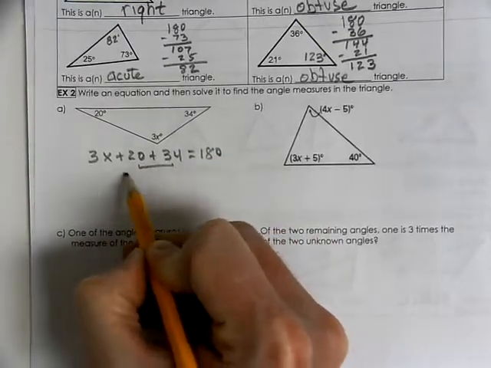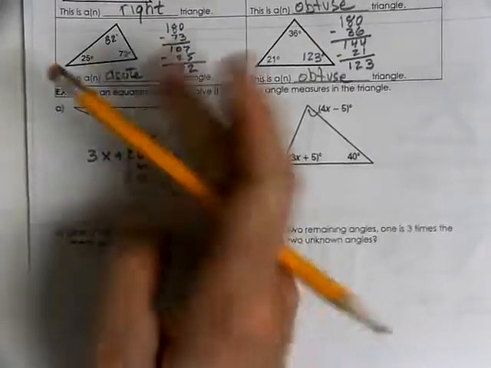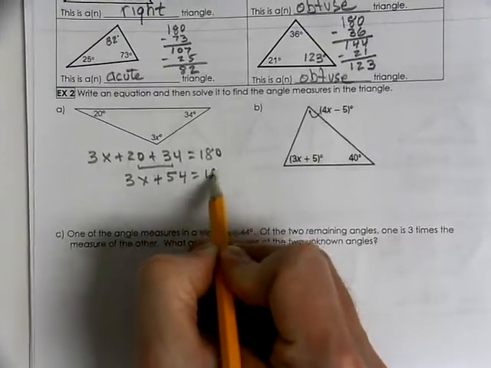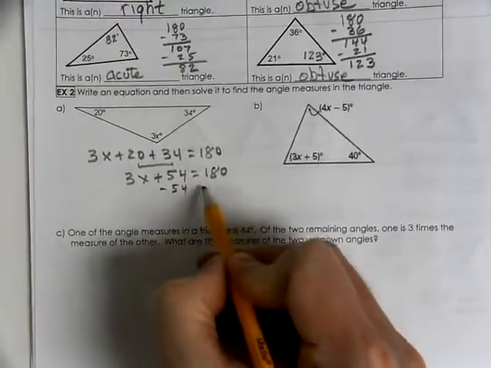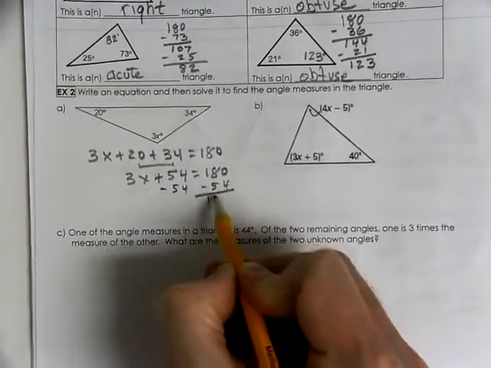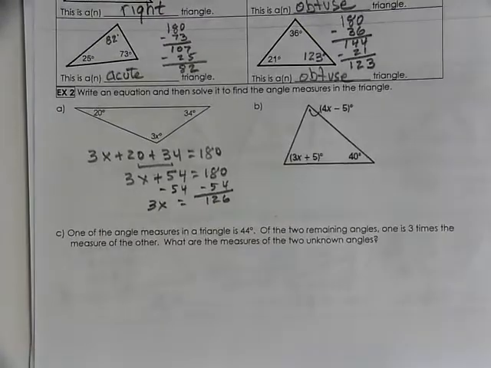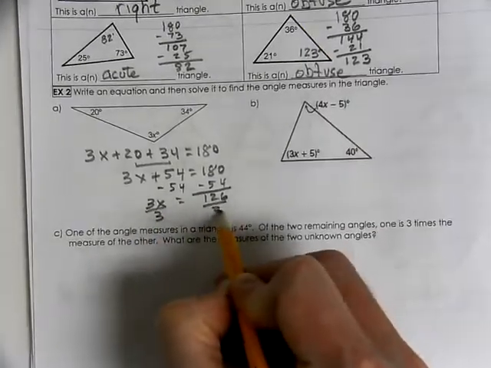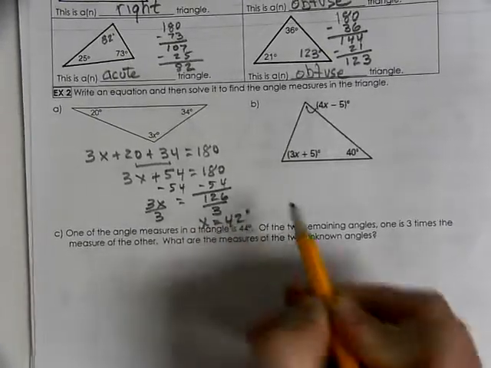So these two are going to add up to be 54 degrees. And we subtract the 54 to get 126. And we will divide out the 126 to get 42 degrees.